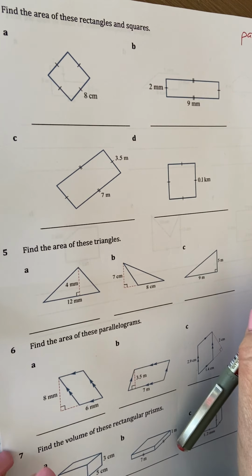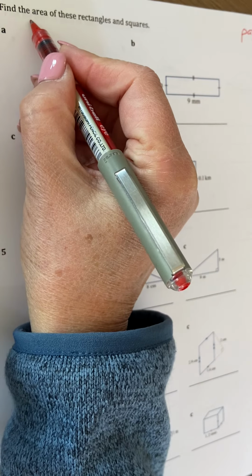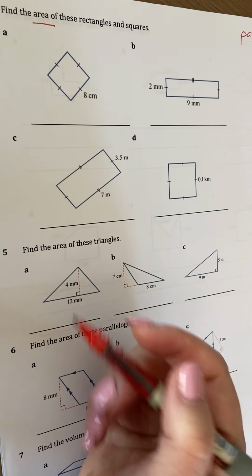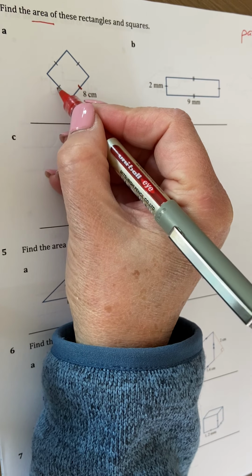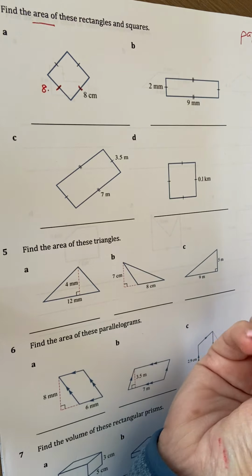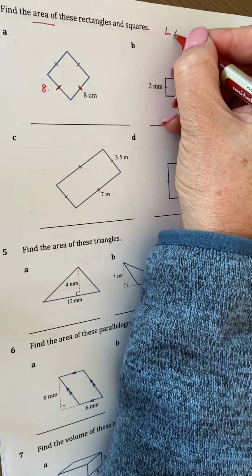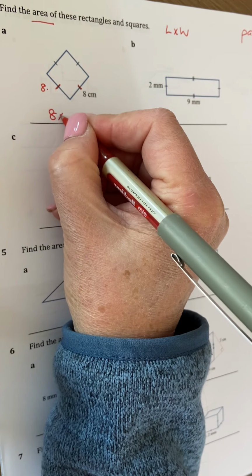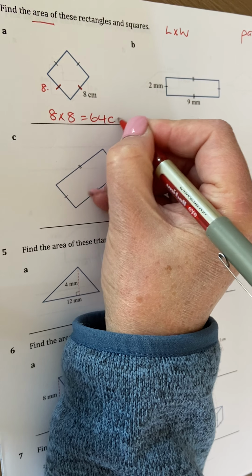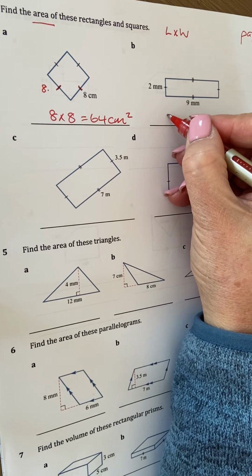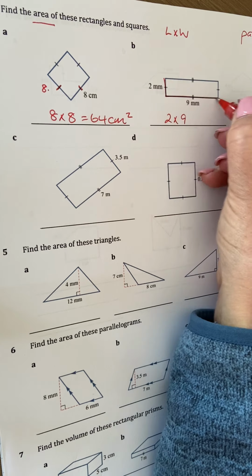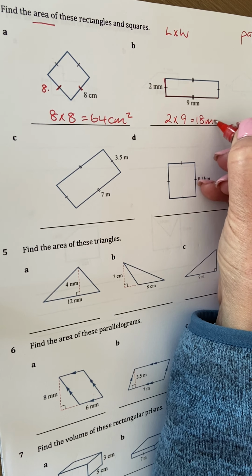All right, let's have a look at page 2 of this revision. So we need to find the area of these rectangles and squares. So this first one, if this is 8, and this has got the same marking, that's also 8. For a rectangle or a square, we do length by width. So this is 8 by 8, 64 centimetres squared. Same with this, it'll be 2 by 9, length by width, 18 millimetres squared.